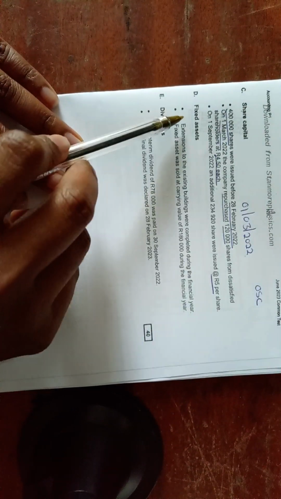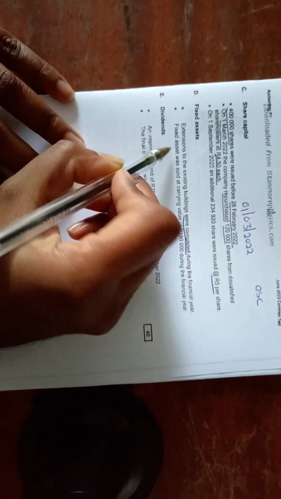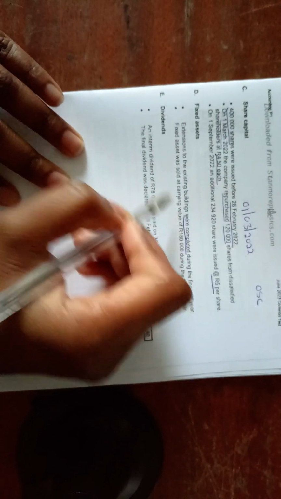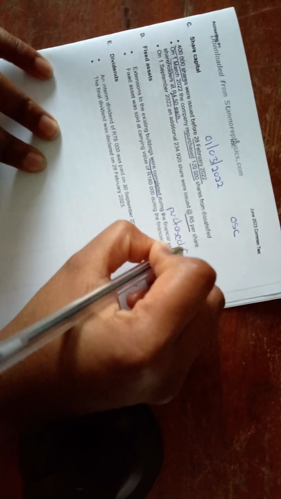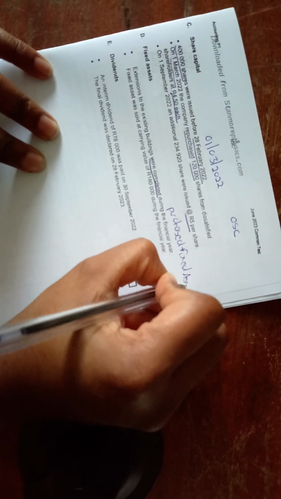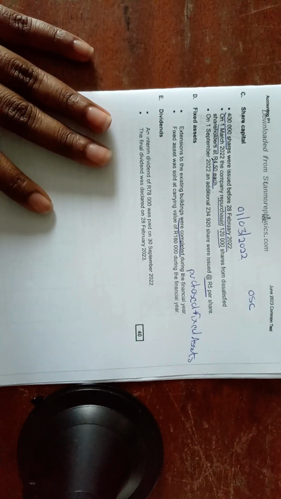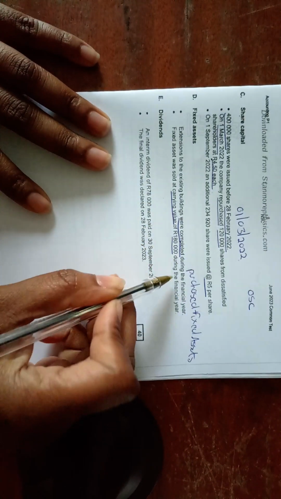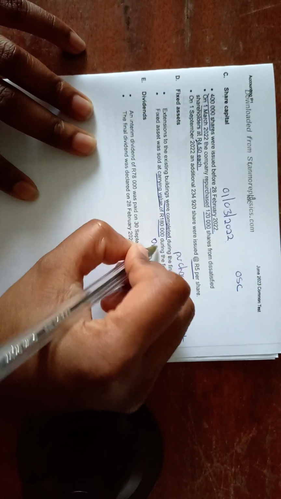Then let's go on to D. It says extensions to the existing buildings were completed during the financial year. If they are telling you extensions to the existing building were completed, it is the same thing as saying that we have purchased fixed assets, okay? It is the exact same thing. Right, and then it goes on to say fixed assets were sold at a carrying value, very important, of 180,000 during the financial year. So if a fixed asset was sold, this is our disposal at carrying value.